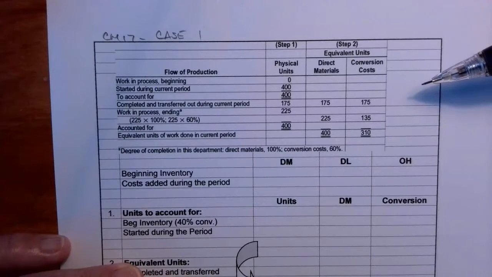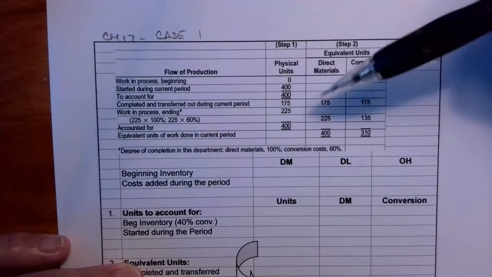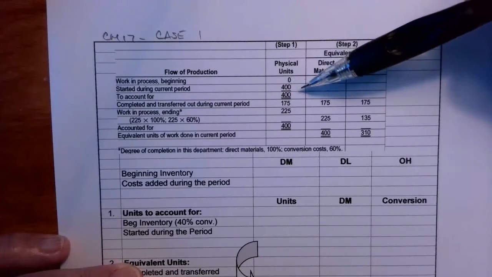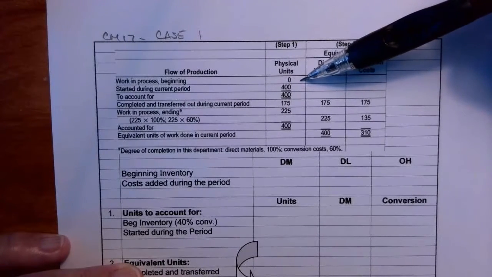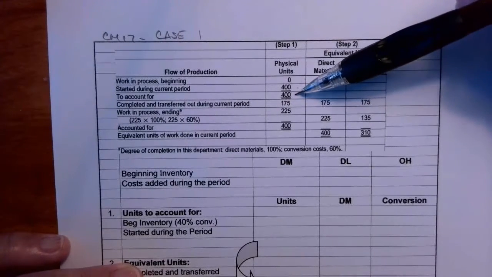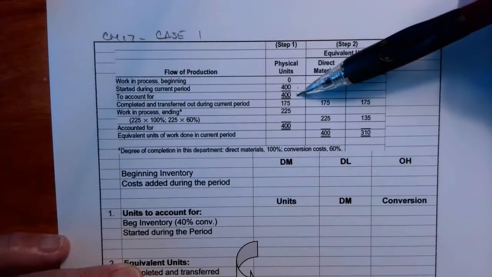And this is the information from the book, and the first case has 0 beginning inventory. So our work in process at the beginning is 0. We must be just starting up. We started 400 units during the year, so we've got 400 units to trace around, and they either went out the door or they're in work in process.